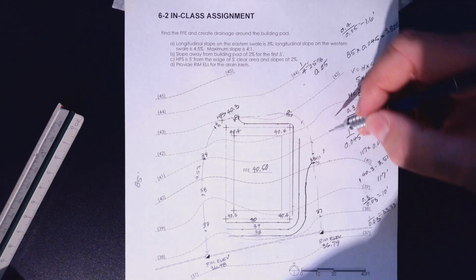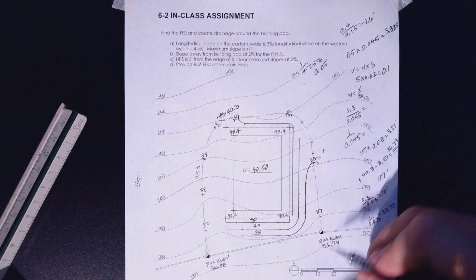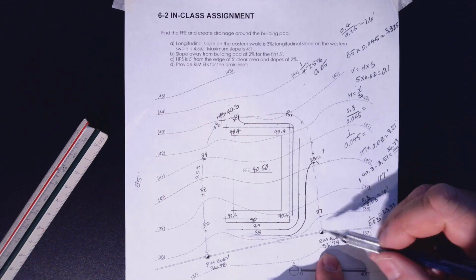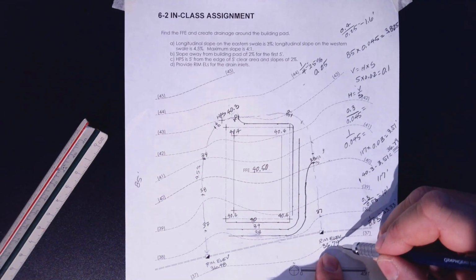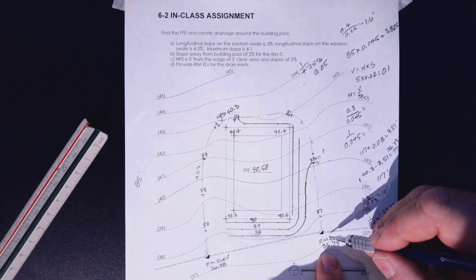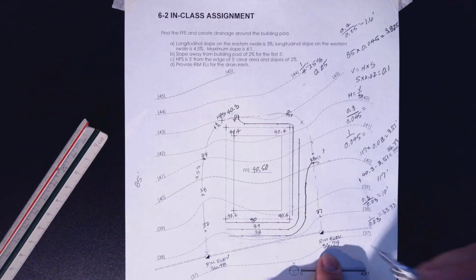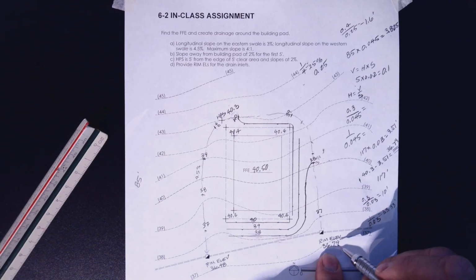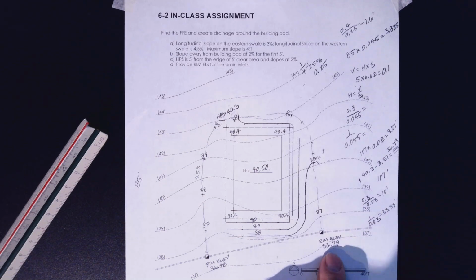See 40 there? So now we've got to take 37, this rim elevation 36.79, and so we've got to stay, it's 4 to 1. Again, 4 to 1 is 25%, so the closest we can get. So for contour 37, we're going to go 37 minus 36.79.